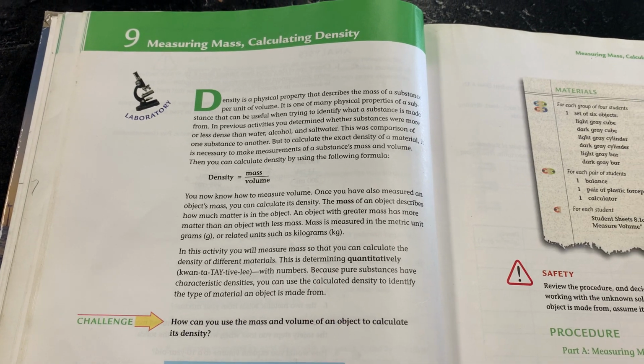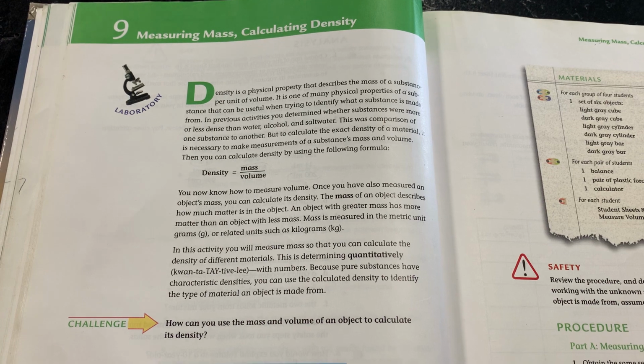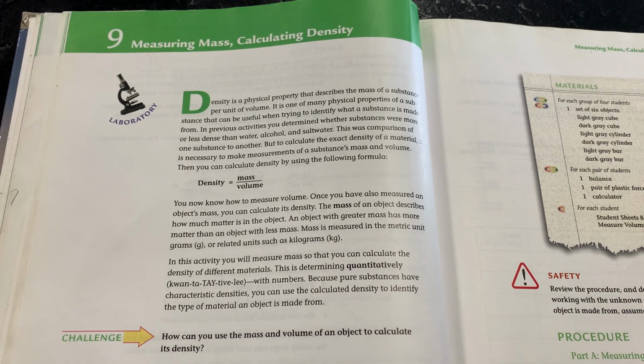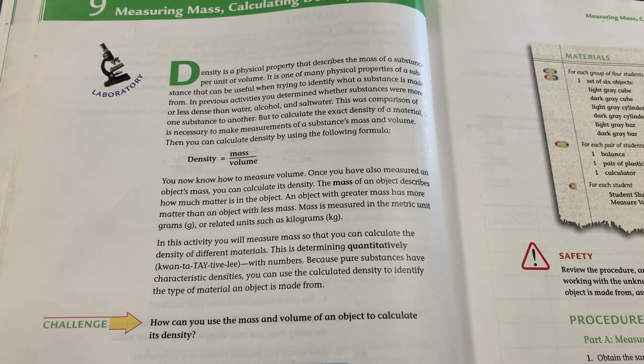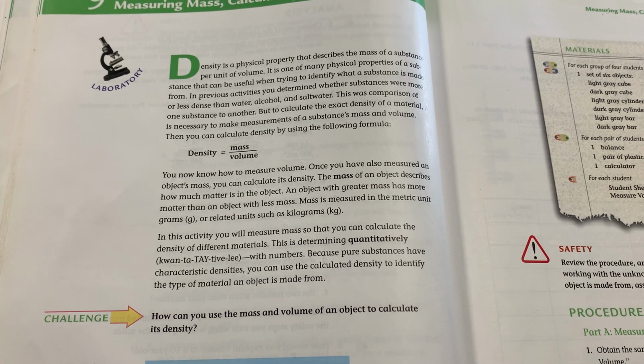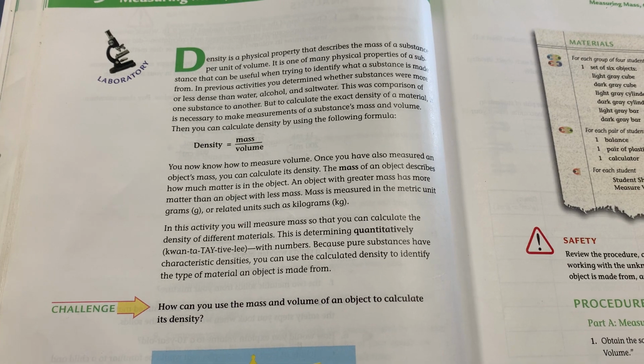Lab A9, measuring mass, calculating density. So today we are going to be talking about how to calculate density. The density formula is density equals mass per volume. We have to know two things though. What is mass and what is volume?